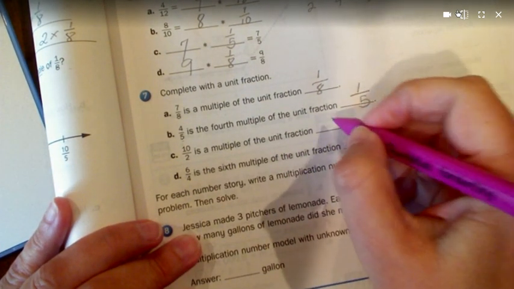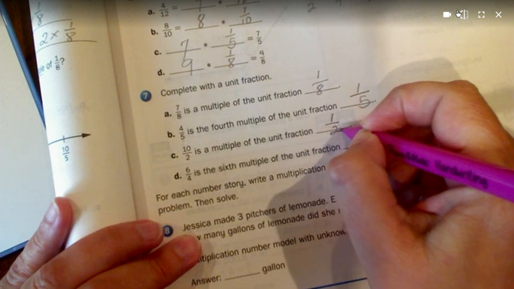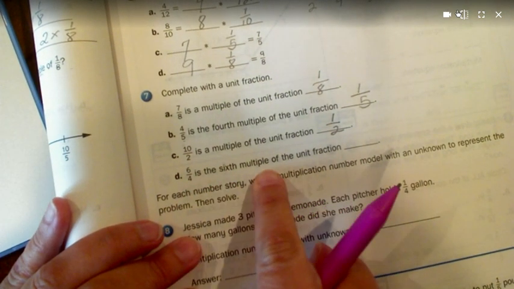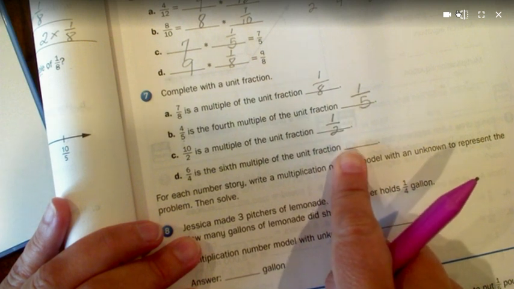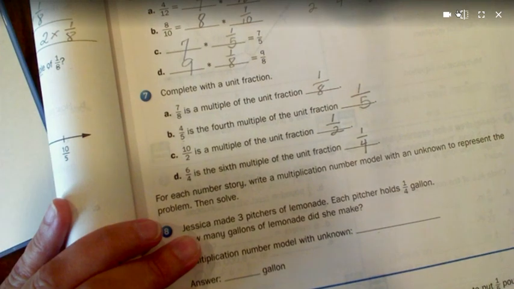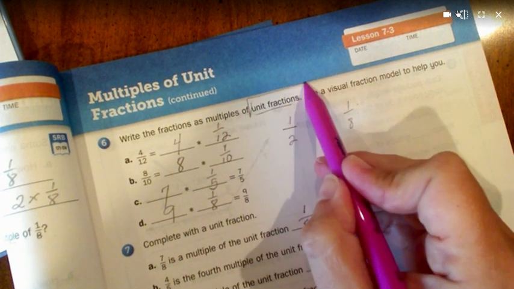10/2 is a multiple of the unit fraction, 1/2. And then 6/4 is a 6th multiple of the unit fraction. What do you think? 1/4. Okay. Hopefully that helps you understand some of this terminology that they'll be using.